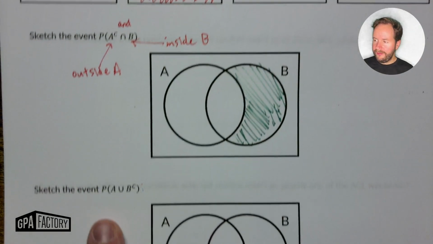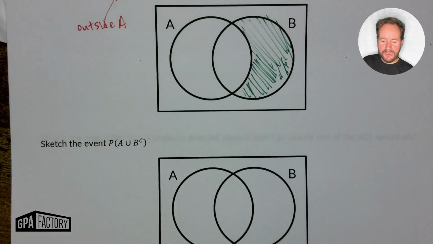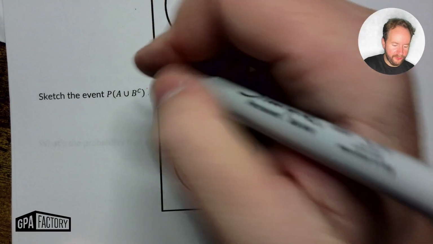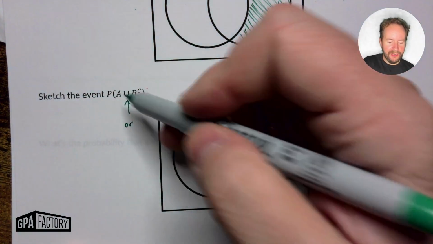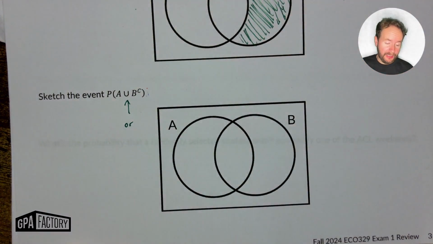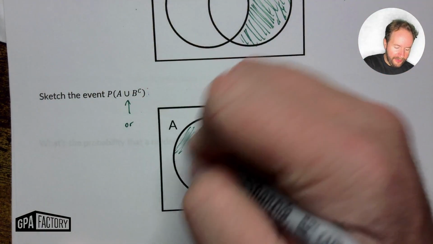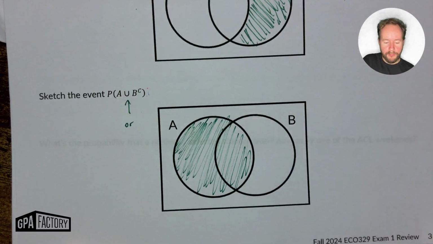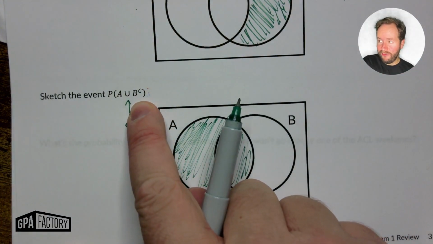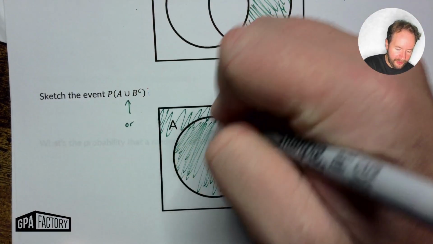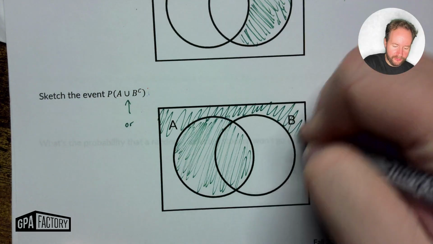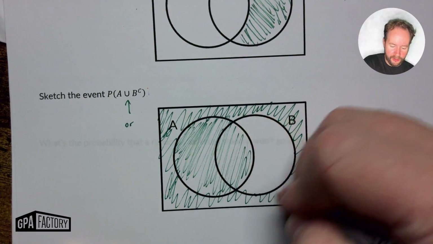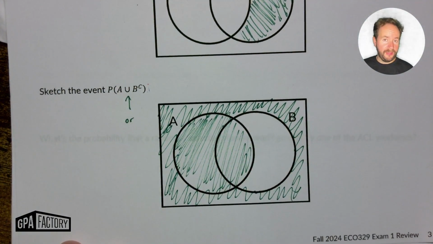What about sketching the event A union B complement? So I want it to be inside A or outside of B. This is an or. When it's an or, you're actually going to be shading a lot. So inside of A, anything inside A works. But also anything outside of B. So that would be all this. Anything outside of B also gets shaded. So it looks like everything but this little crescent sliver here on the right. So this is what A union B complement looks like.